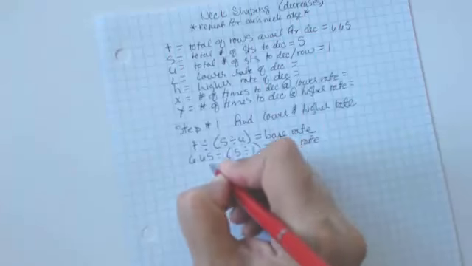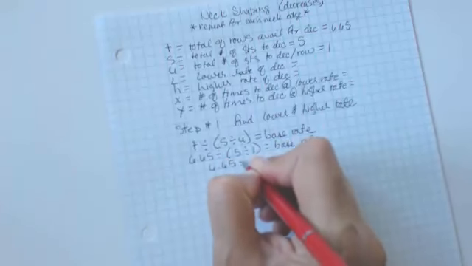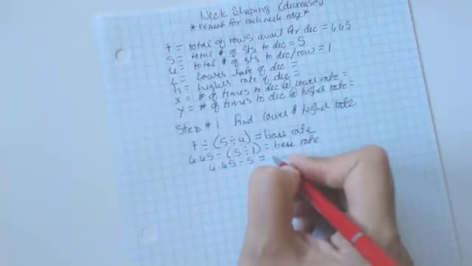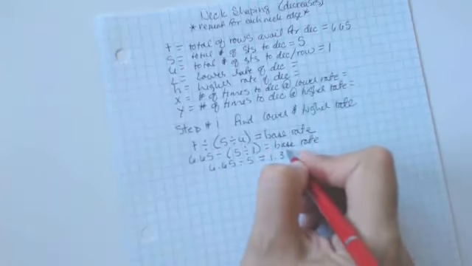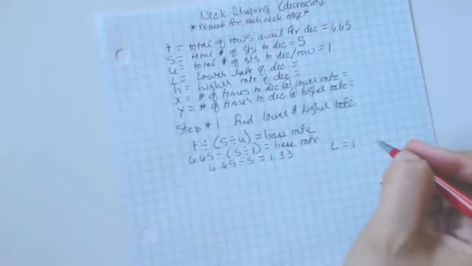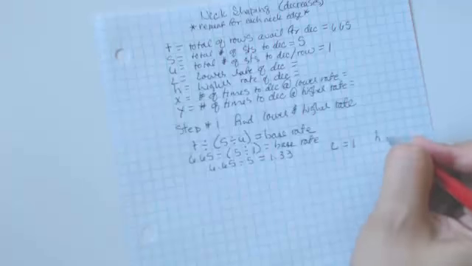So that's going to be 6.65 divided by 5 equals 1.33. So our lower rate's going to be 1, and our higher rate's going to be 2.